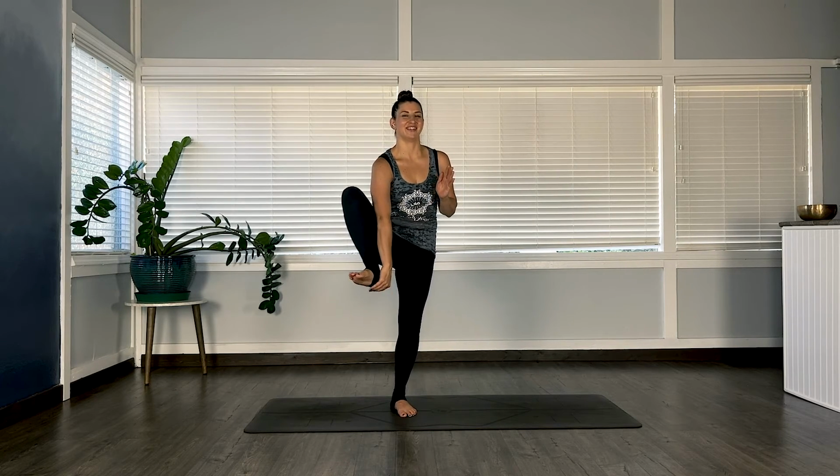Pick a drishti, a place you'd like to focus on. You can stay here, or if this is easy for you, we can do extended tree. With your right arm, take the heel of your right leg, left arm extends, right leg extends, open tree, nice and tall, looking up.